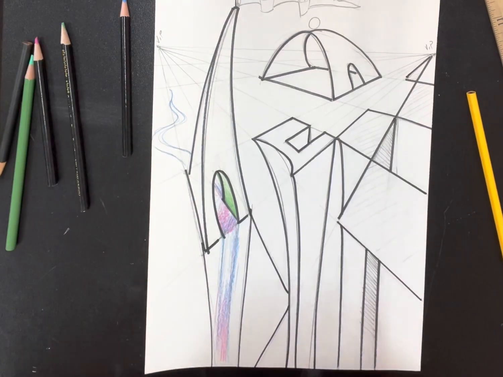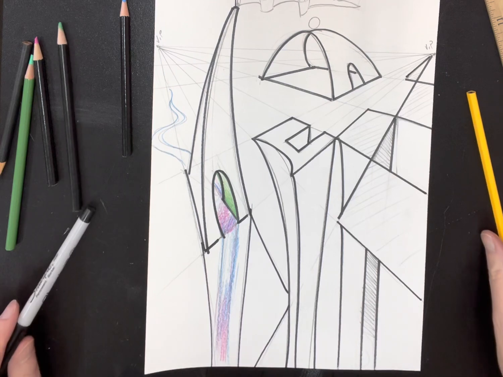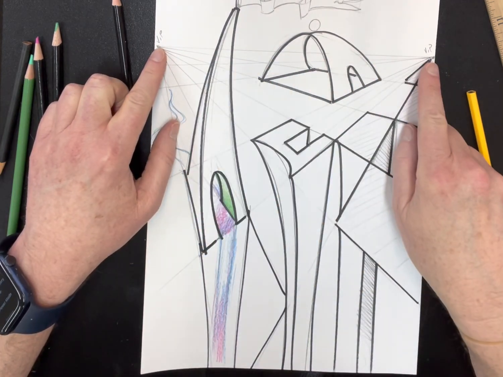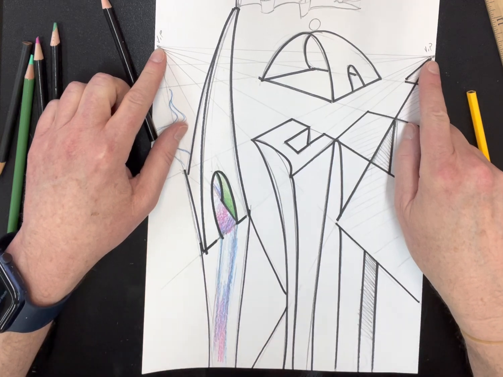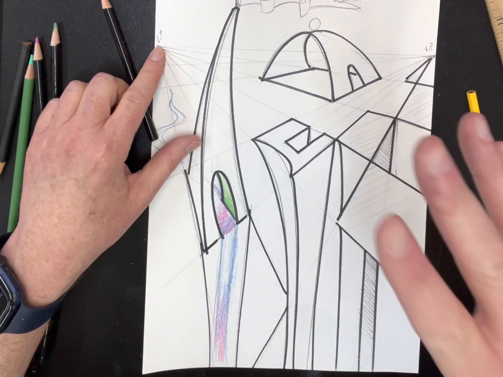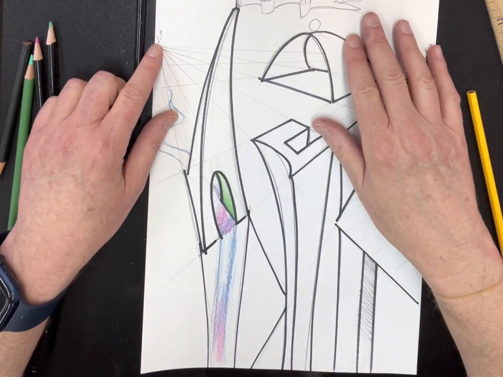All right, so here I am with my final of bird's eye view. Remember that with bird's eye view, your vanishing points and the horizon line that connects those 2 points is very, very high on the page. That means you, the bird, flying high, looking down, seeing an awful lot of land beneath you and not so much sky above you, okay?